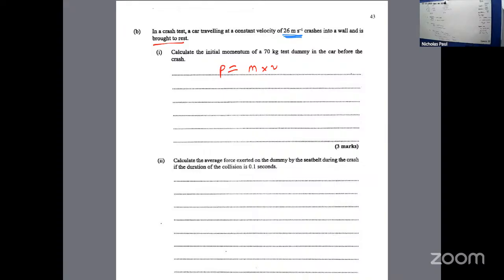Good. Right, anything else? How much is that? Next, so that's the first part, calculating momentum.